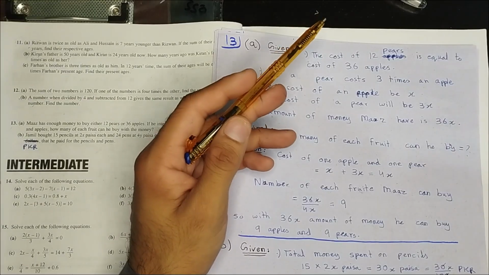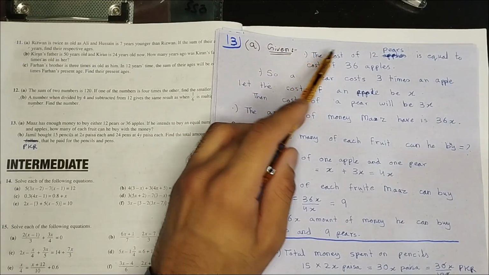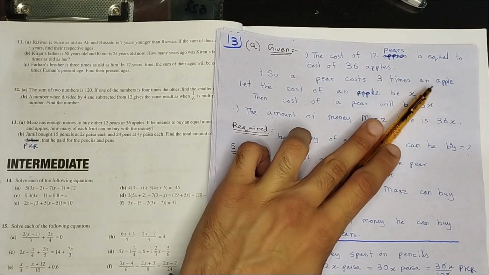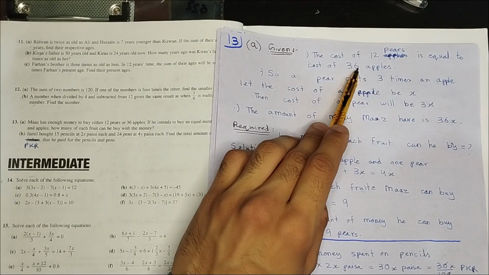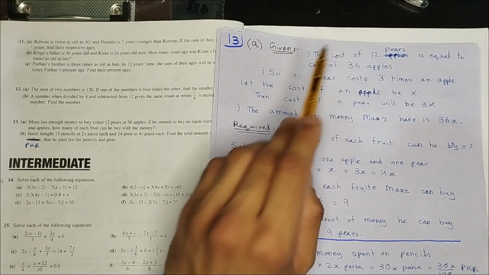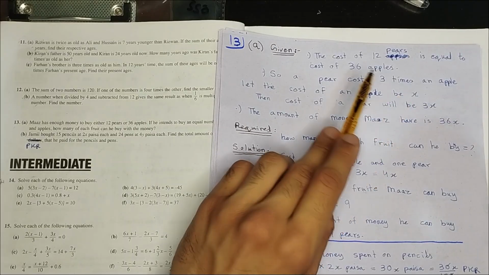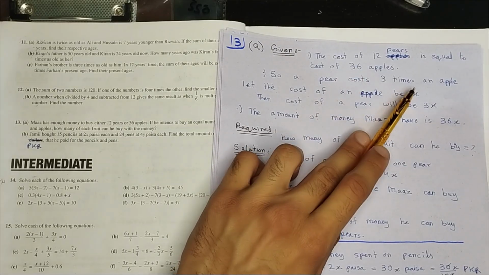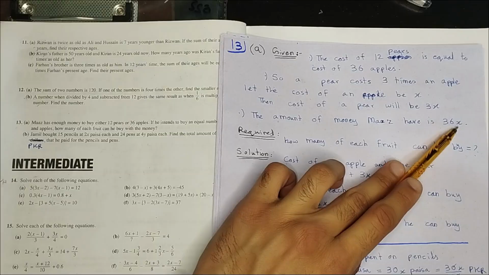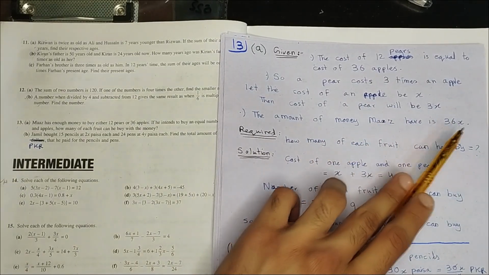Now you know that the total cost of apples is going to be the number of apples multiplied by the cost of each apple. The cost of one apple is X, so the cost of 36 apples is going to be 36X, and that is the amount of money that Mars has with him.